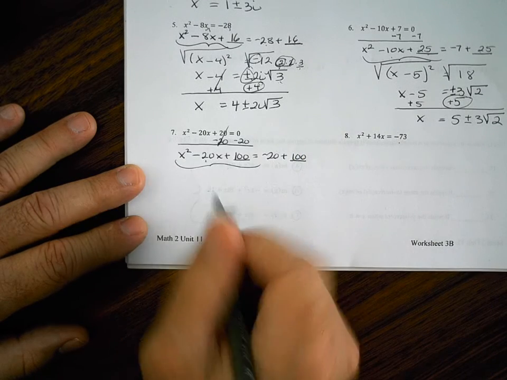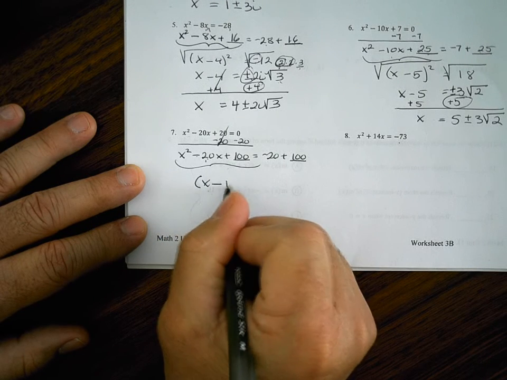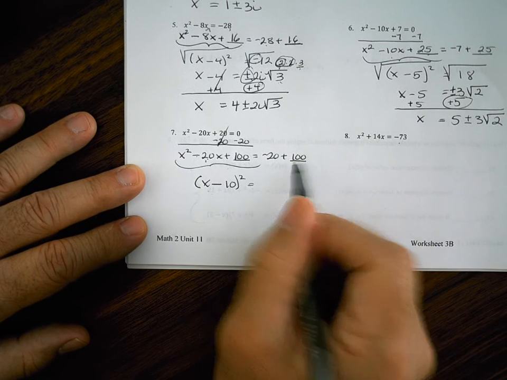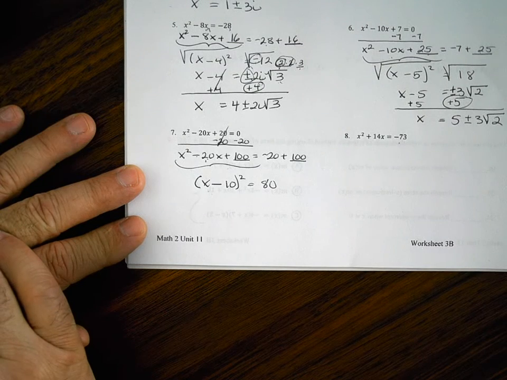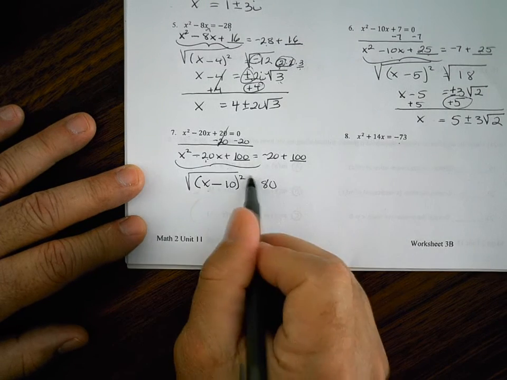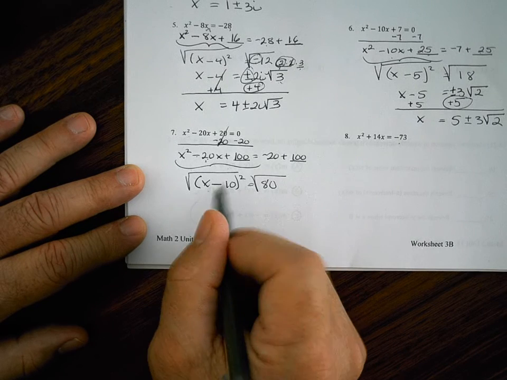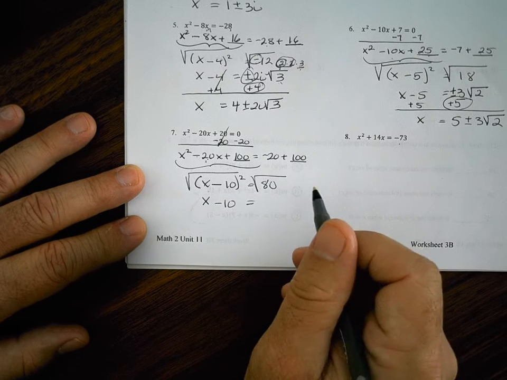This will factor into x minus half of 20, which is 10, quantity squared equals, this time we get 80. So no i in our answer this time. We take the square root of both sides, and what do we have here? We have the square root of x minus 10 squared is simply x minus 10, and the square root of 80. Well, let's think about this.